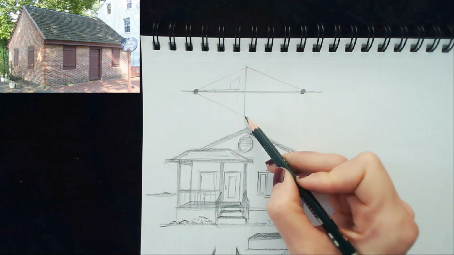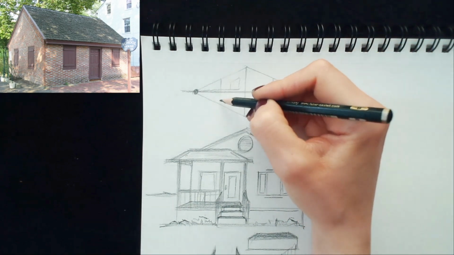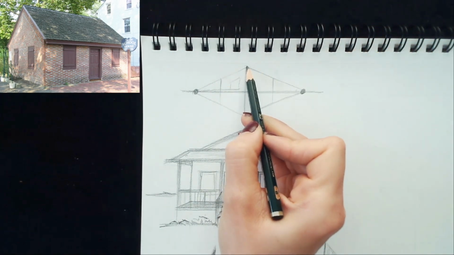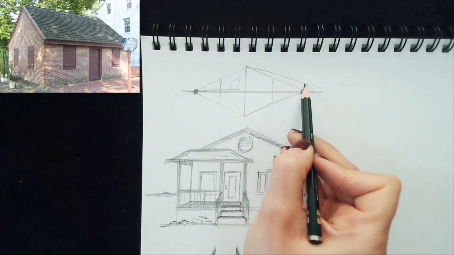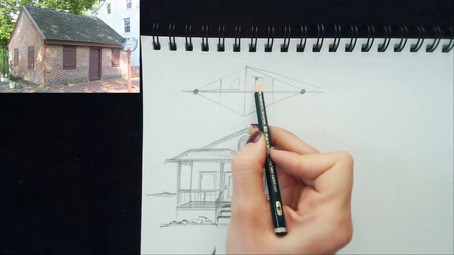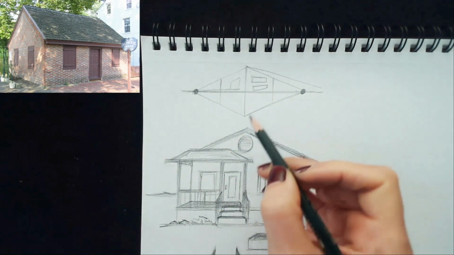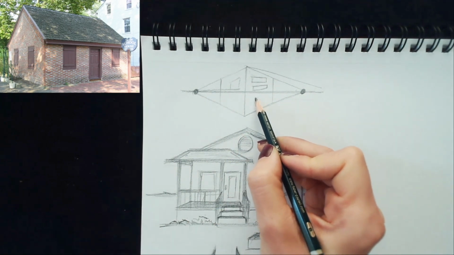You need to use the vanishing points because otherwise, if you start drawing lines that go like, I don't know, like that, that don't meet at the vanishing point, you start using lines like that for your windows and you start drawing your windows in all sorts of ways, that is going to throw off the perspective in your drawing.